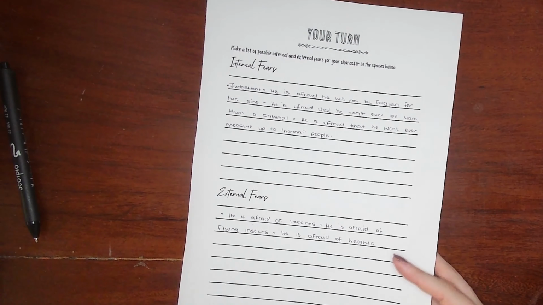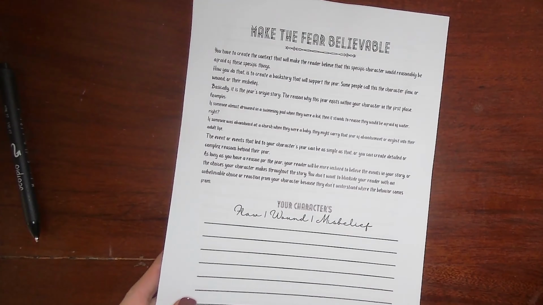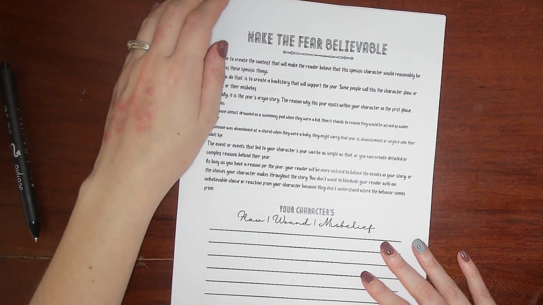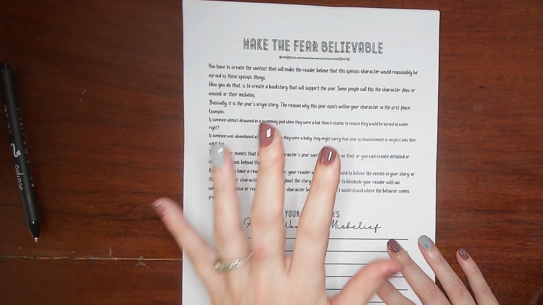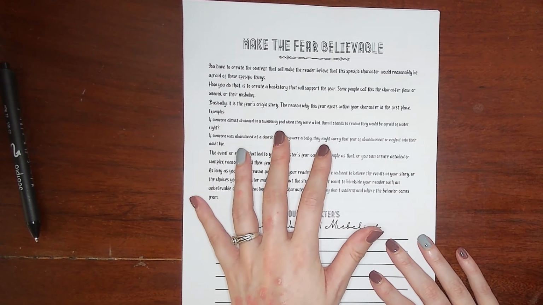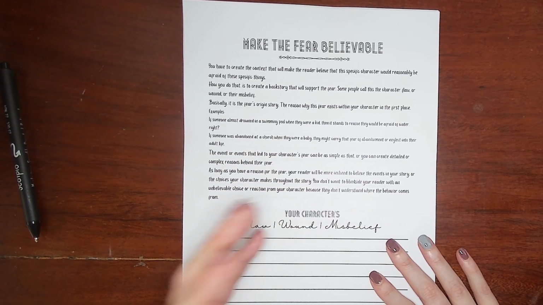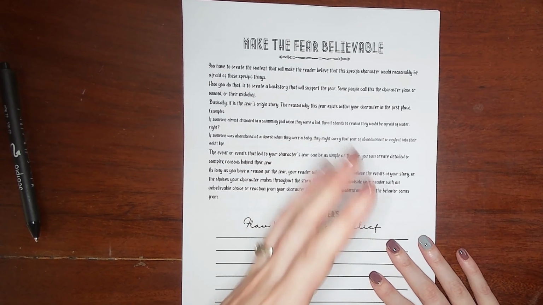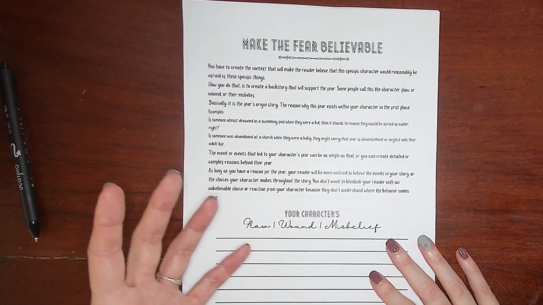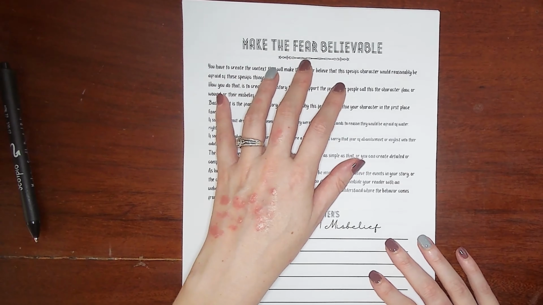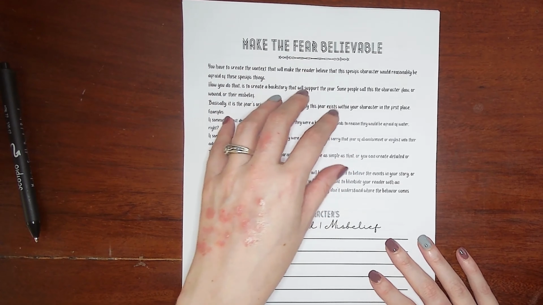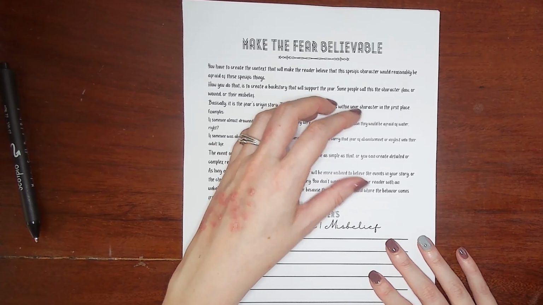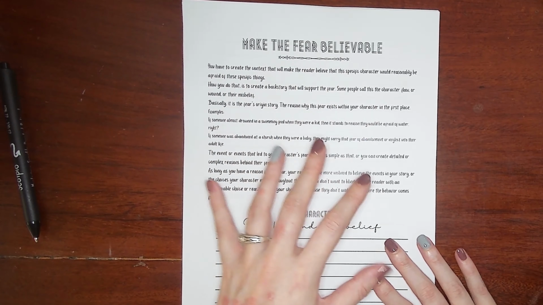The next thing that you would want to focus on is to make the fear believable. Now, this is where a lot of people can get stuck, or not necessarily stuck, but they can kind of get caught up in how to create this dynamic character. Because to make the fear believable, you need to provide the reader with some kind of reason for the fear.